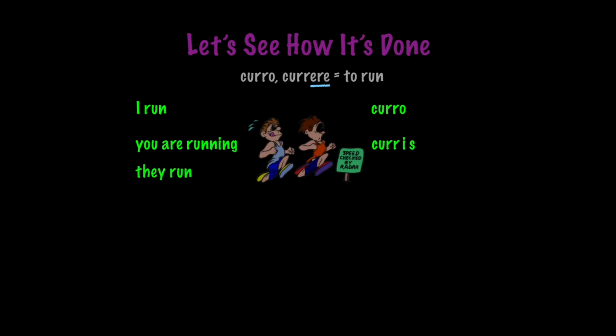What does it look like to write they run in Latin? Again, we need to start with the base of the verb, CURR. When we consult the connecting vowel chart, we see that in front of the third person plural or they ending, we want the connecting vowel U. And now we're ready to add the third person plural ending NT to make the verb form say, they run.